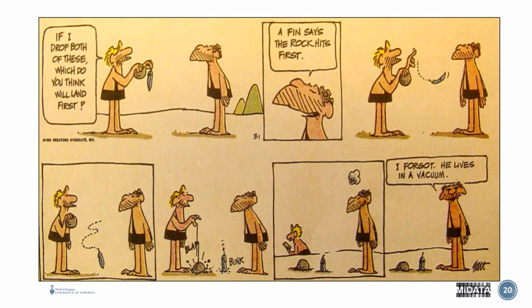Okay, time for a little cartoon. So here are two cavemen. One of them has a rock and a feather in his hand, and he says, if I drop both of these, which do you think will land first? The other caveman, of course, says, I think the rock will hit first. So the other caveman drops his feather, waits and waits and waits until it hits the ground, and then he drops the rock.